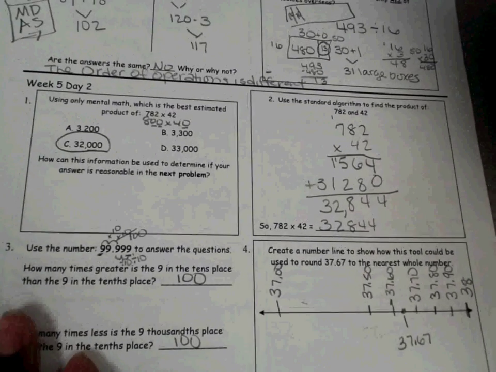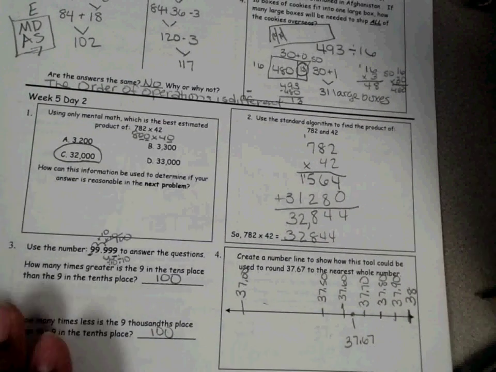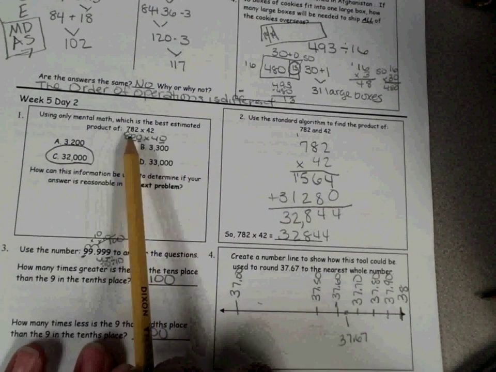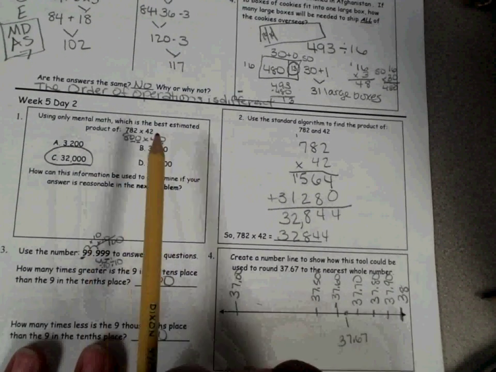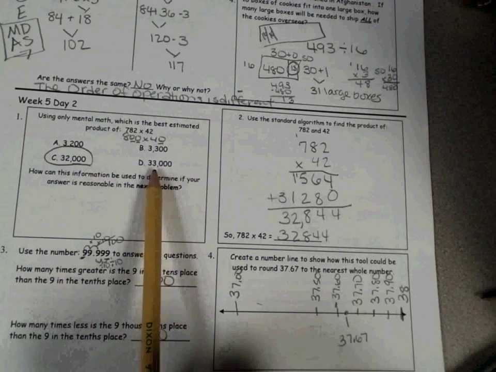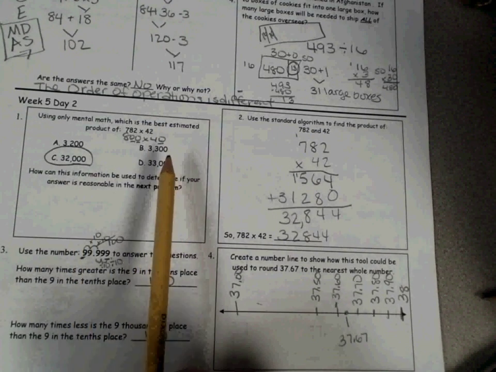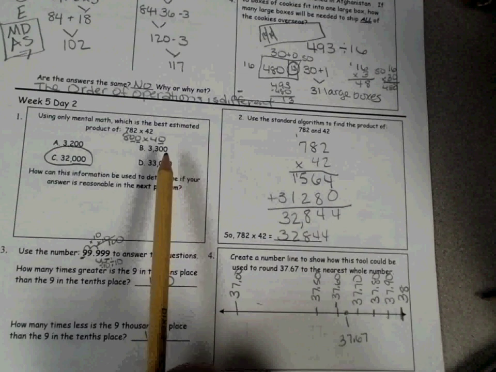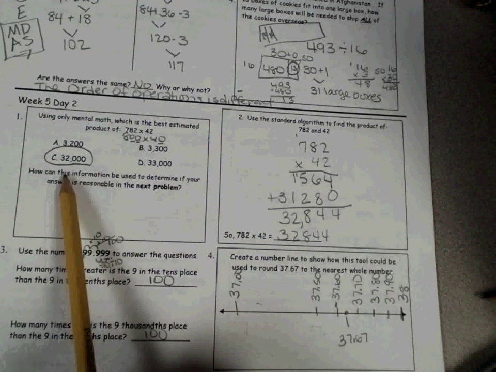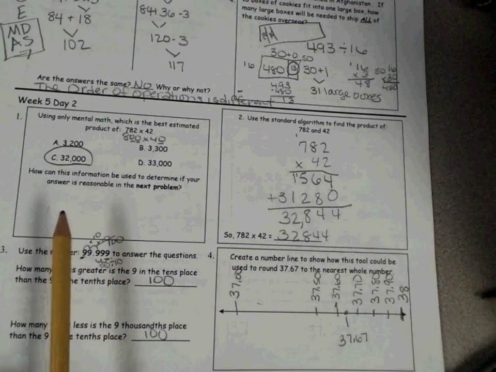Week 5, day 2, I'll pull down just a little bit there. Okay, again, I'm looking for compatible numbers. 782 is compatible with 800. 42 is compatible with 40. I think 8 times 4 is 32. 800 has 2 zeros. 40 has 1 zero. So then that means my number has to have 3 zeros. So 32 and 3 zeros is 32,000.